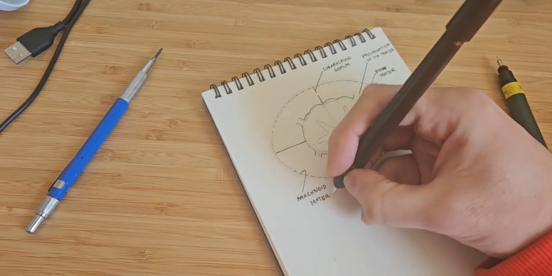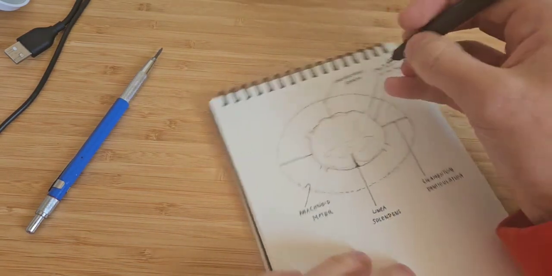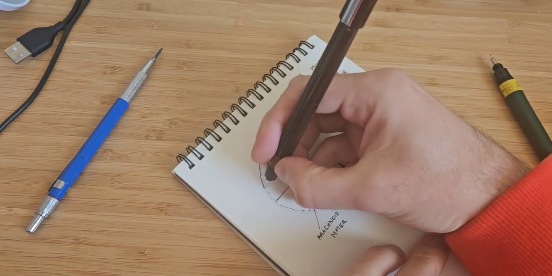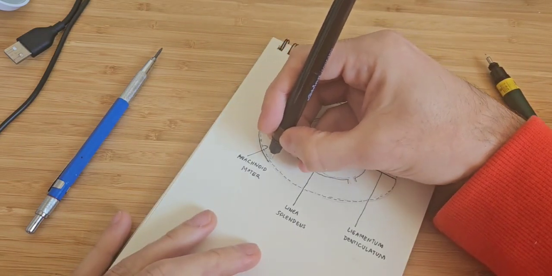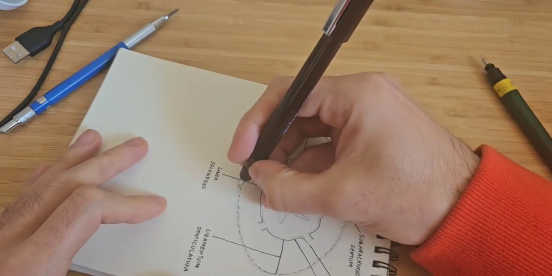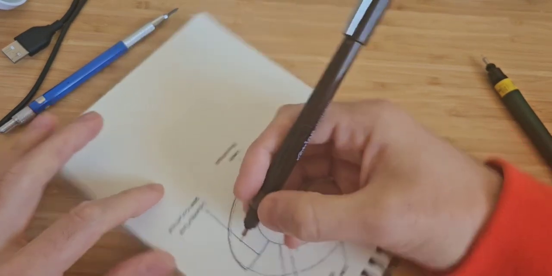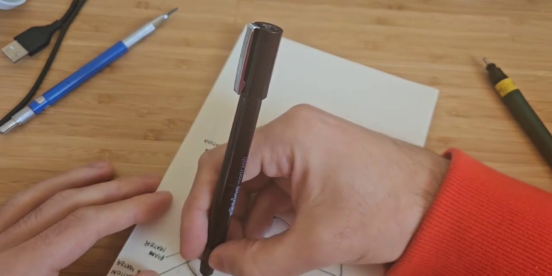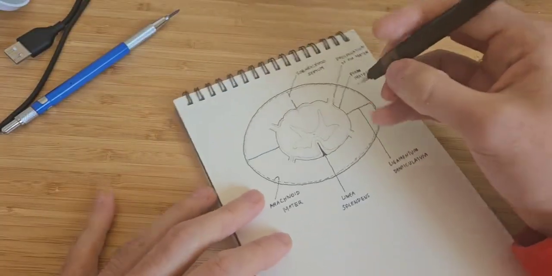Okay, and then we have the dura mater, which is the outermost layer that moves all the way around the spinal cord. So this one is the dura mater. Oops, small mistake there. Okay, this is the dura mater.